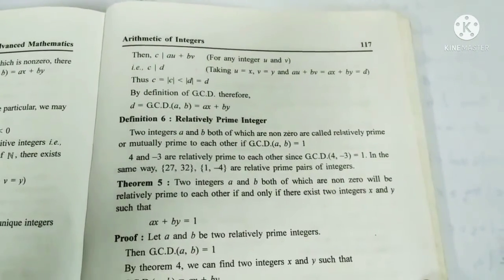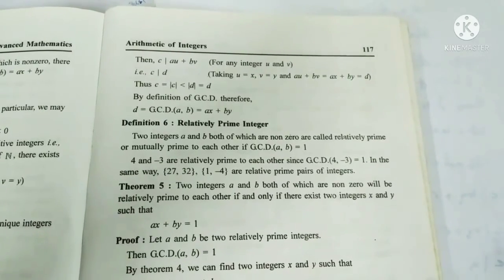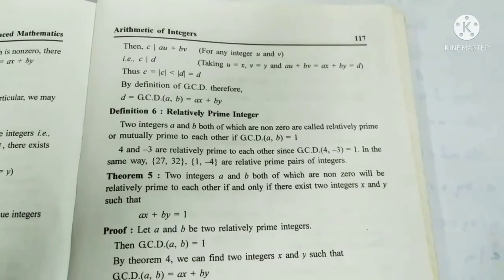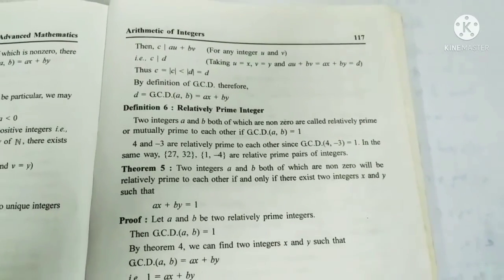Next you see is definition 6, relatively prime integers.